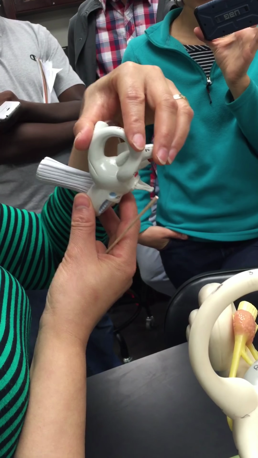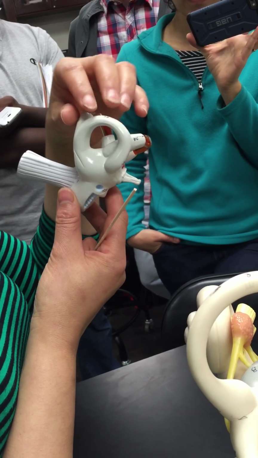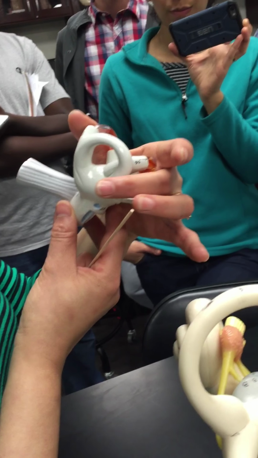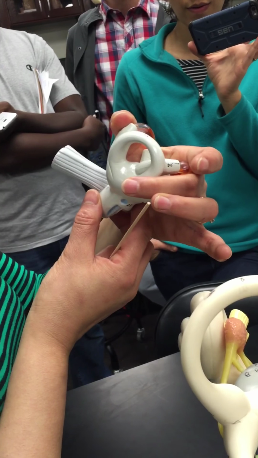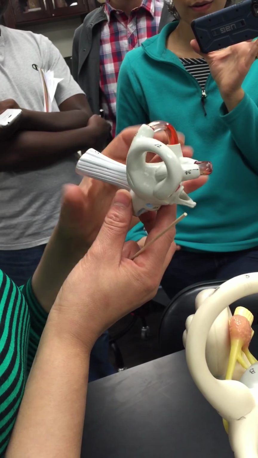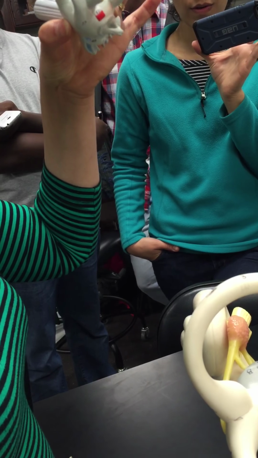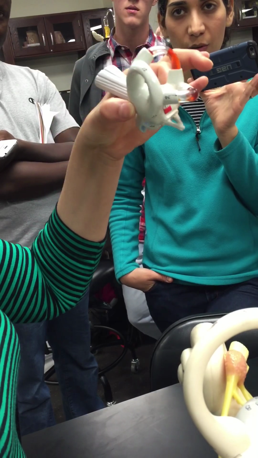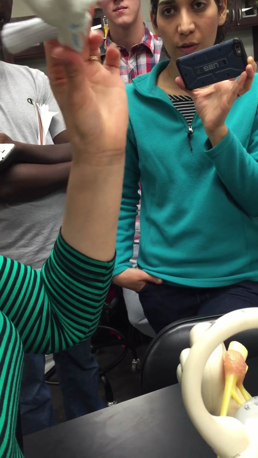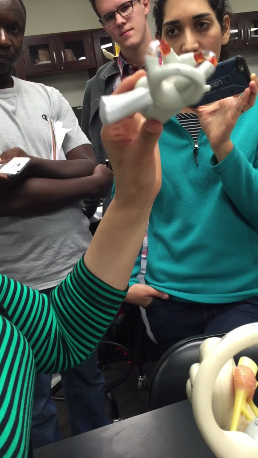So this region of the inner ear is called the semicircular canal, and the function of this part is the dynamic equilibrium. The next one is the vestibule, and the function of the vestibule is the static equilibrium, and the last part is the cochlea.